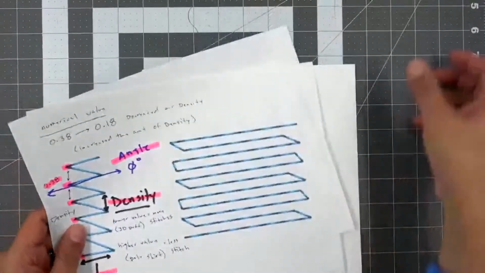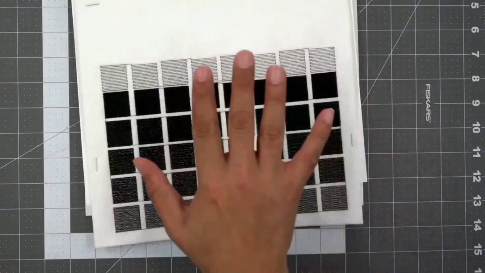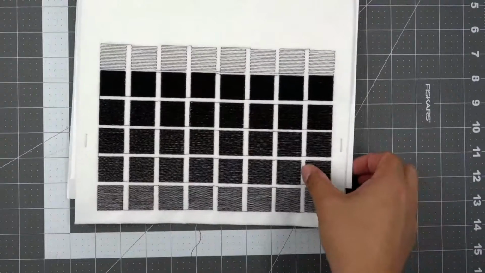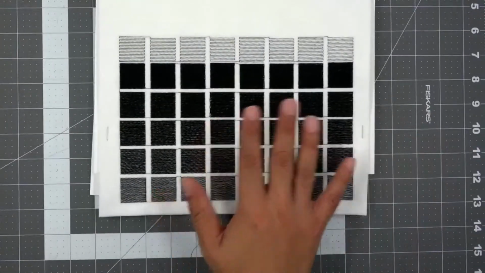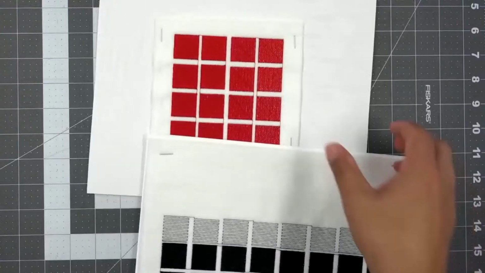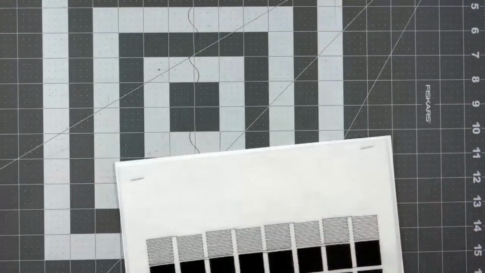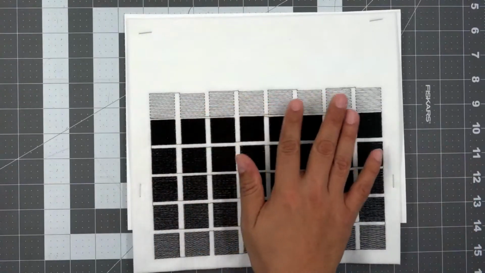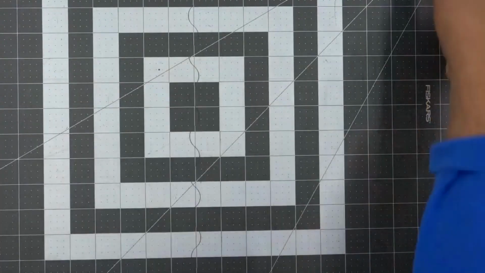Let me find my paper. As a bonus for the channel members, I included this one too. This is a bigger one, about 22,000 stitches, so it's a little longer to run than the other one. The other one's a quick one, but this is a good reference sheet. It has a few more options, and it shows you the different lengths.